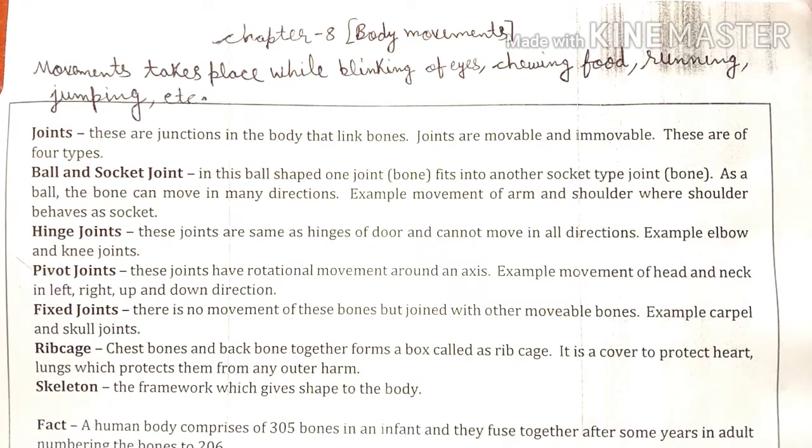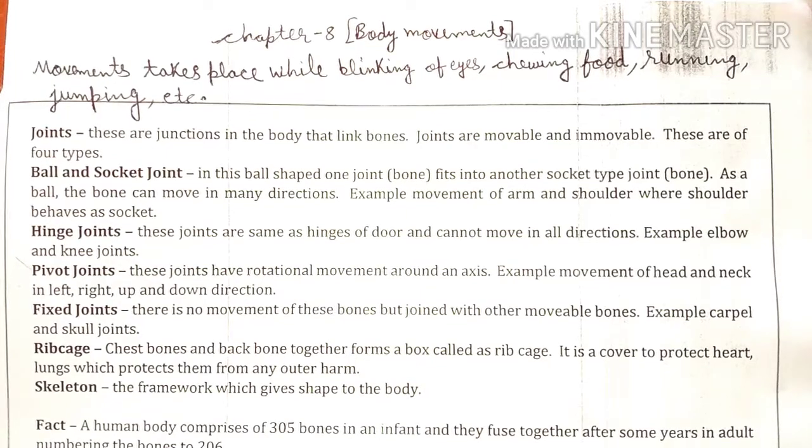So first we will discuss joints. What are joints? As clear from the name, a joint means where two things attach or join each other. Joints are the junctions in the body that link bones. Means a place where two bones are linked, the bones are linked with the help of joints.